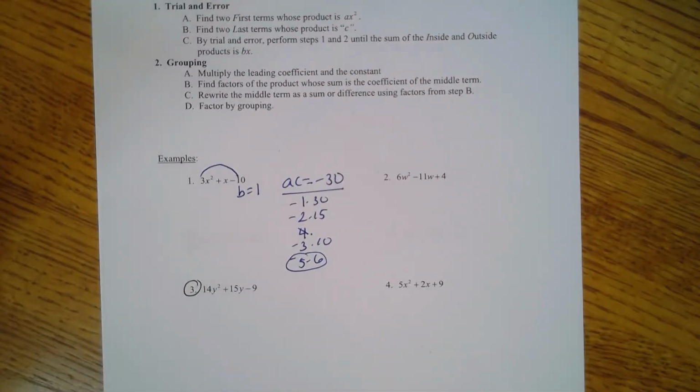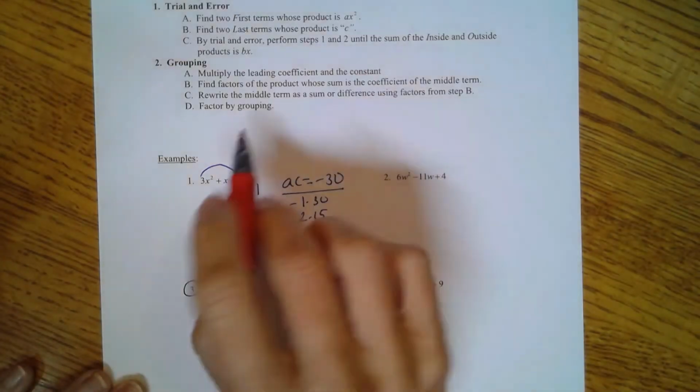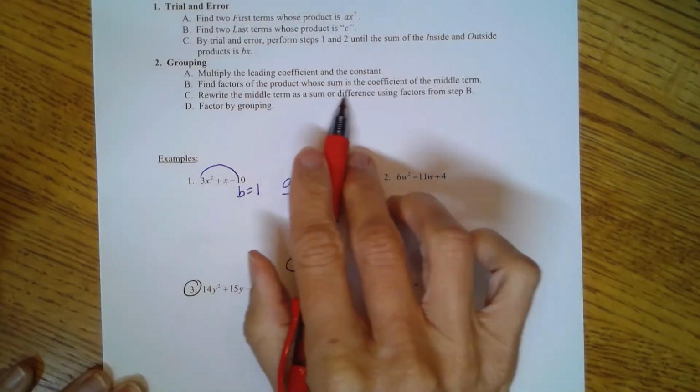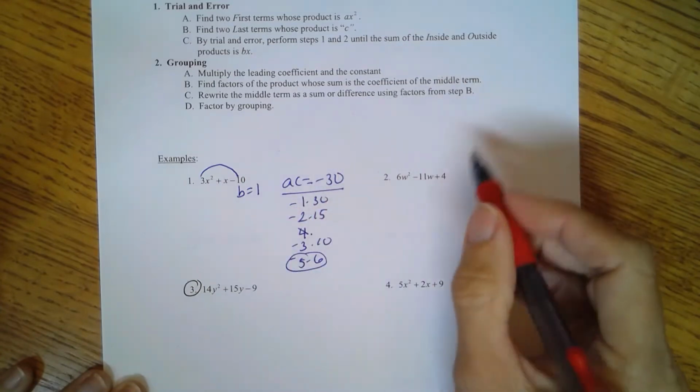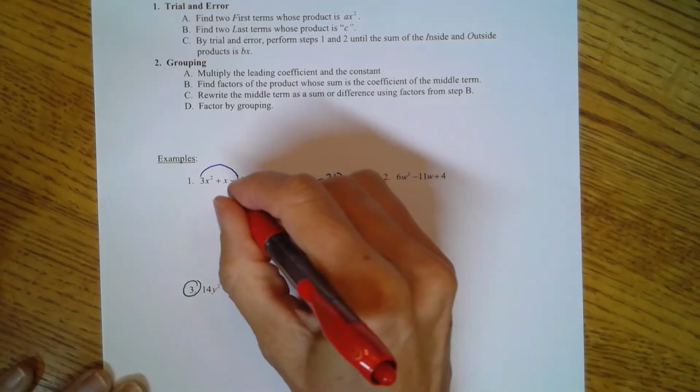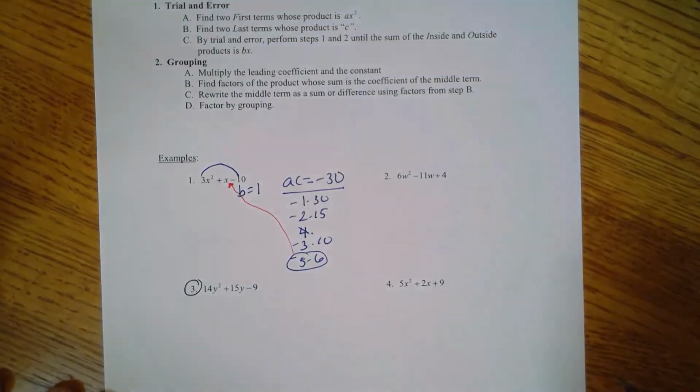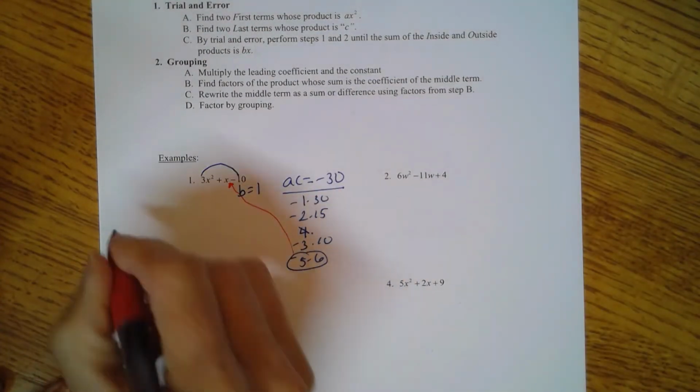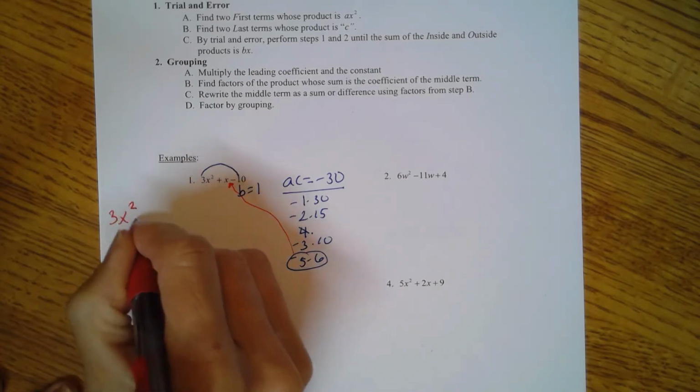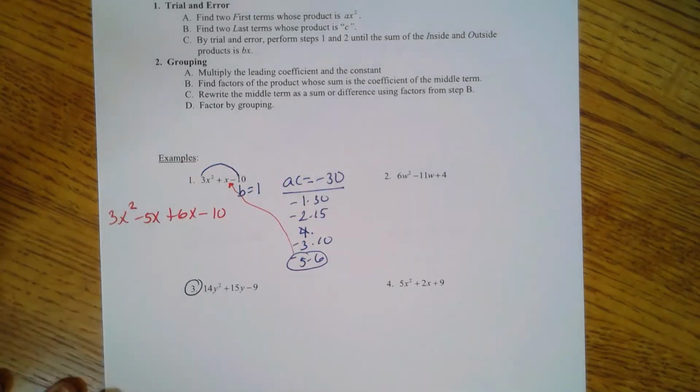Now because this is the AC method, there's a lot more work involved. So what we do is we write the middle term as a sum and difference using the factors from step B. So now I'm going to break up my middle term into negative 5x plus 6x. The A and the C stay as is. So 3x squared minus 5x plus 6x.